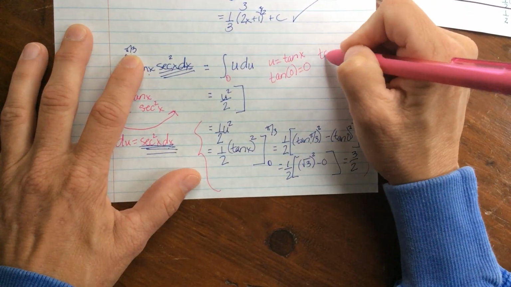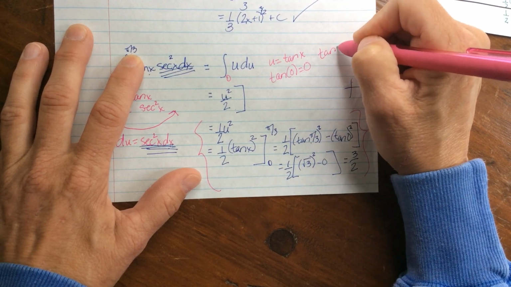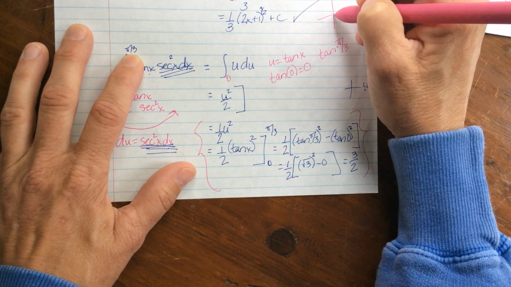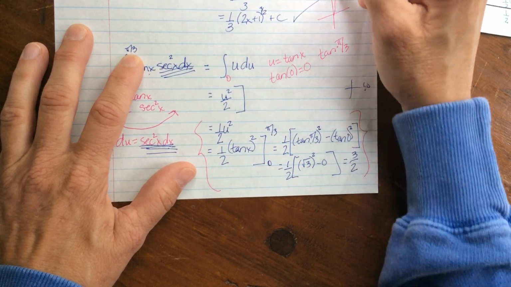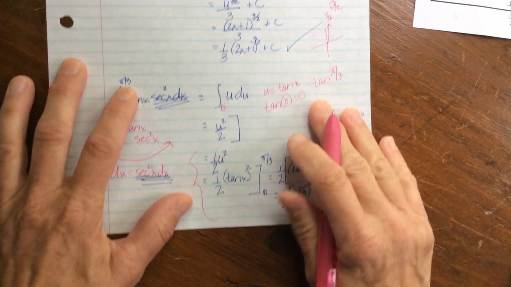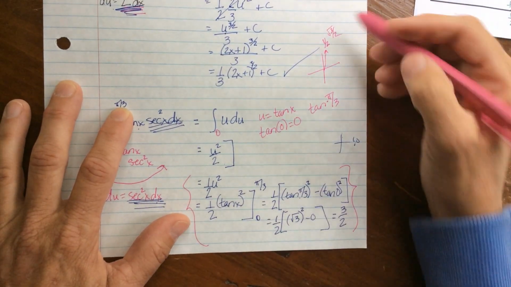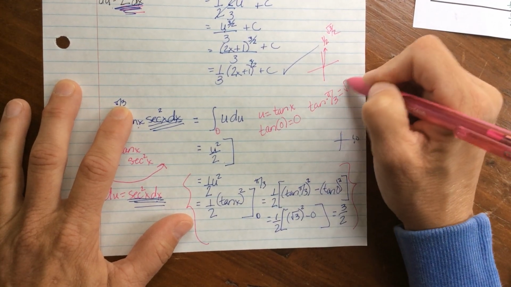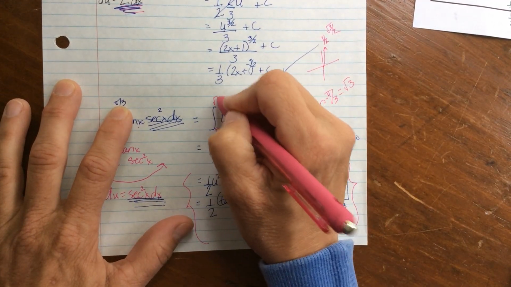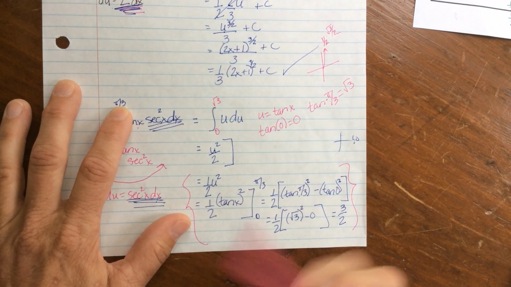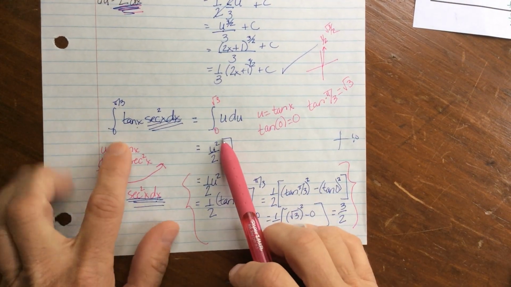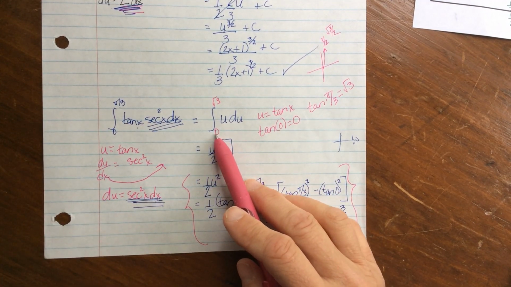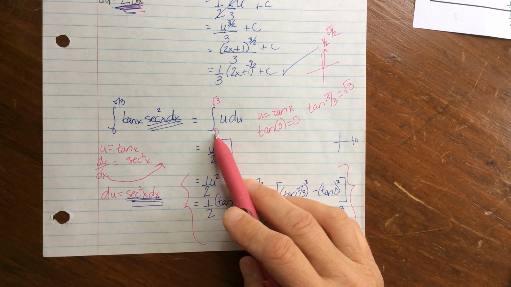And if I evaluate the tangent of x at pi over 3, our circle, pi over 3, 1/2, square root of 3 over 2. Pull that down just a bit. Sorry about that. And the tangent is the square root of 3. Then my upper limit would be the square root of 3. So right here, I could have changed my lower and upper bounds to represent u and not x.